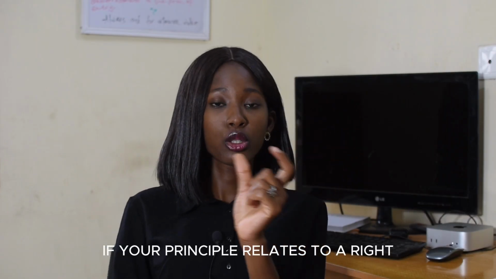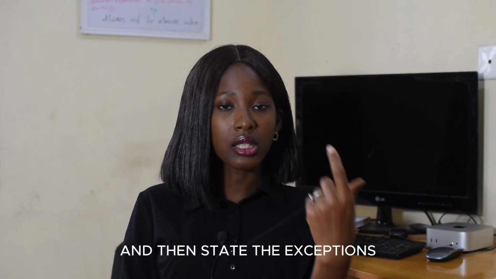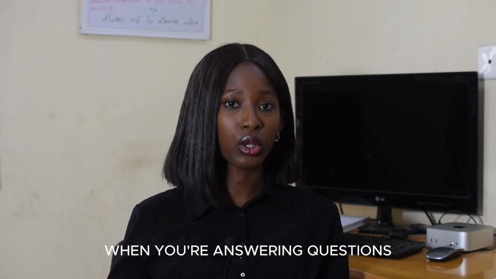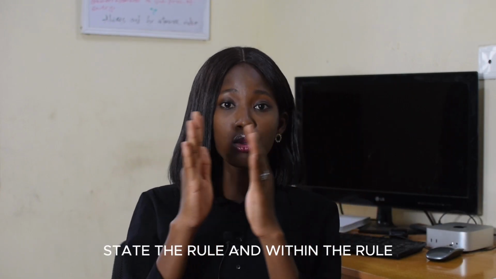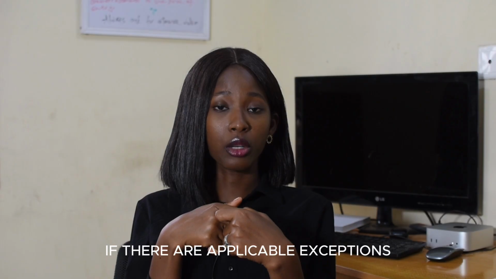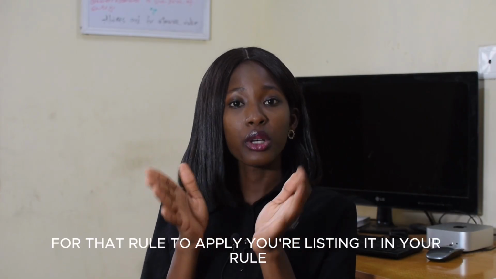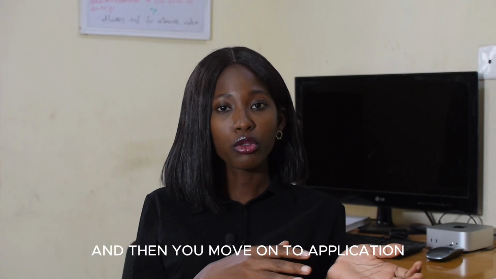If your principle relates to a right, you could state the right and then state the exceptions under which those rights could be derogated from, right? So that's what you're doing when you're answering questions. State the rule, and within the rule, if there are applicable exceptions or conditions that need to exist for that rule to apply, you're listing it in your rule. And then you move on to application.